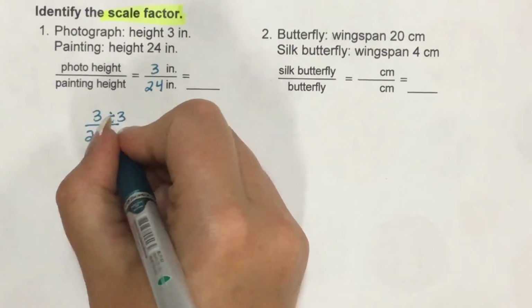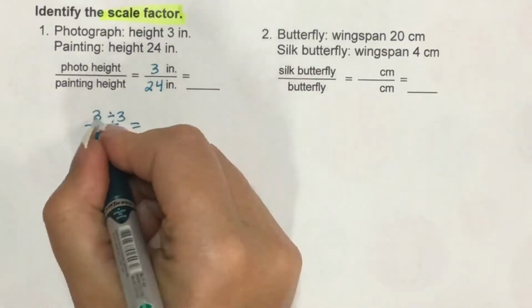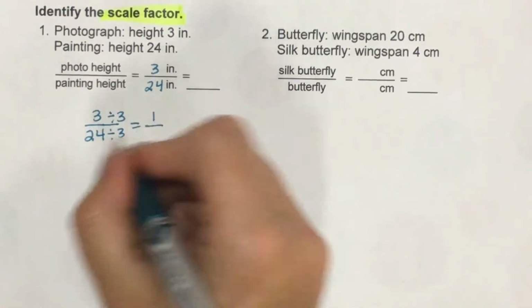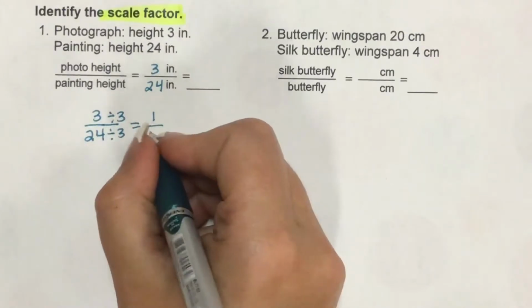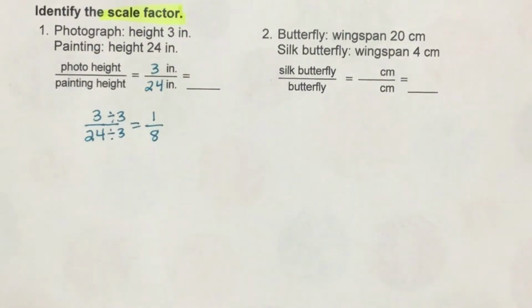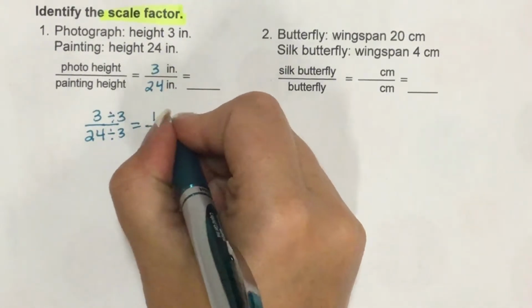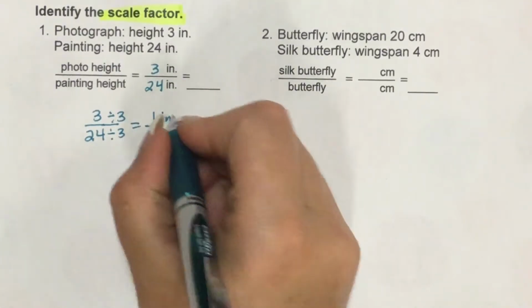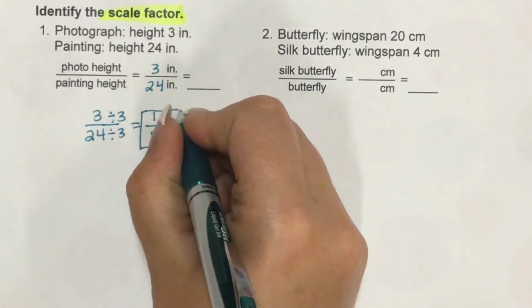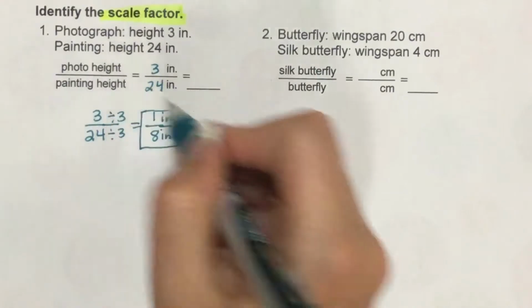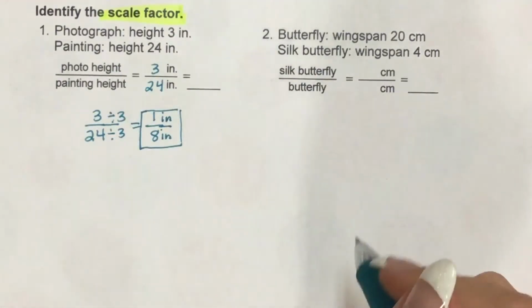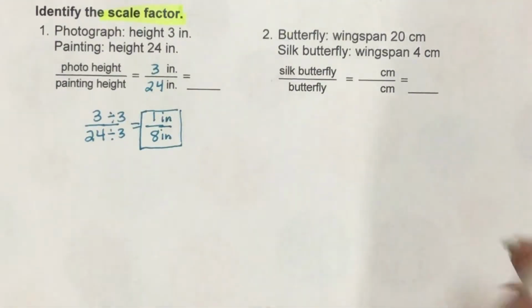Whatever I do to the top, I have to do to the bottom. And 3 divided by 3 is going to be 1 over 24 divided by 3 is going to be 8. So that means my scale factor is going to be 1 inch to 8 inches. So for every 1 inch that the photo height is, the painting height will be 8 inches. So that's the scale factor.